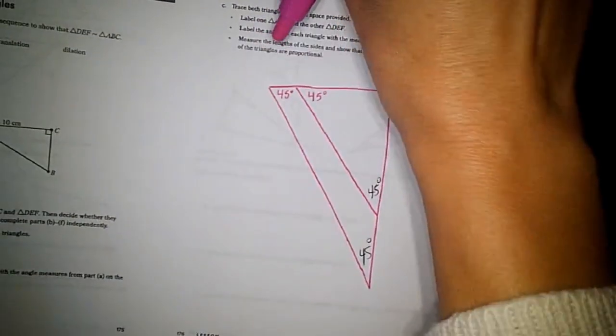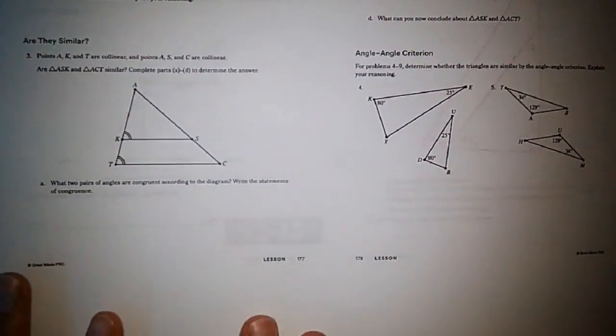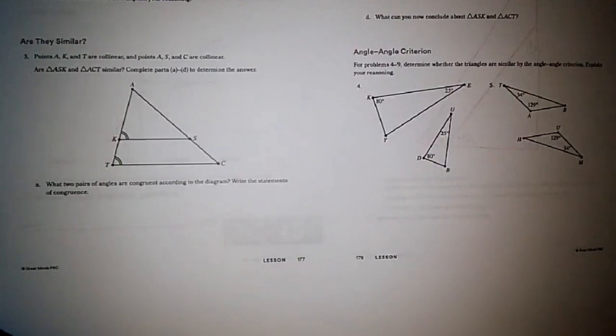Good try. Here we go. So what I want you to do is look at number 3, please. Look at number 3. And we're going to discover, are these triangles similar? I'm okay with y'all working as a group to figure out A, B, C, and D, but I want to remind you of something first. Remember that we're writing congruent statements and similarity statements.